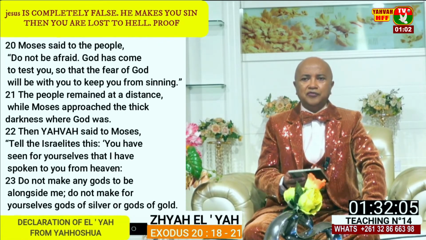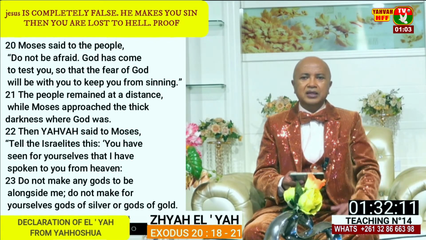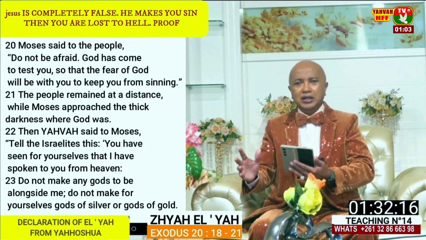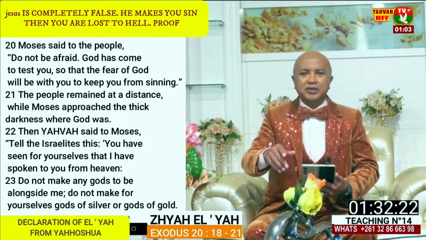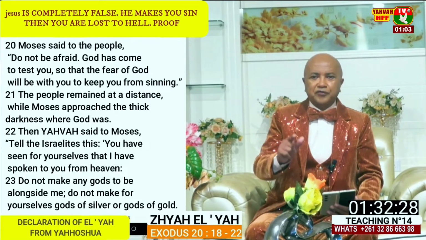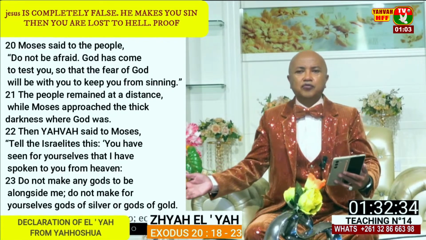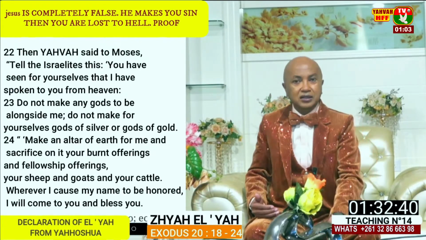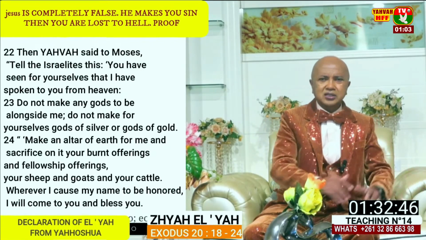Verse 21, and the people kept their places far off, but Moshe went near to the dark cloud where God was. So it was at that time that Moshe got separated away from the people, and Moshe went to the mountain, and he continued the word on the mountain. And YAHVAH said to Moshe, "Say to the children of Israel, you yourself have seen that my voice has come to you from heaven." And the law continues: "Gods of silver and gods of gold you were not to make for yourself." So you see, it kept continuing.